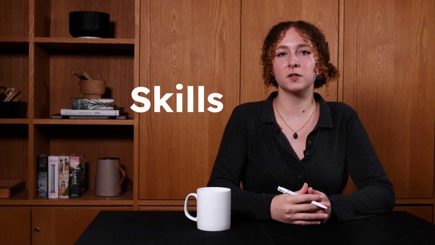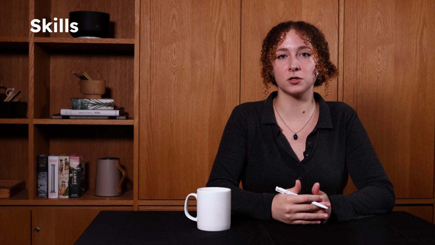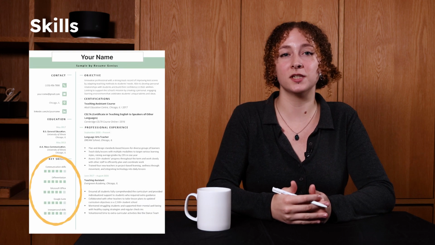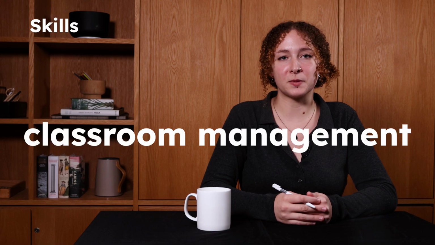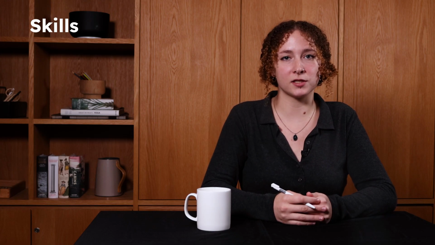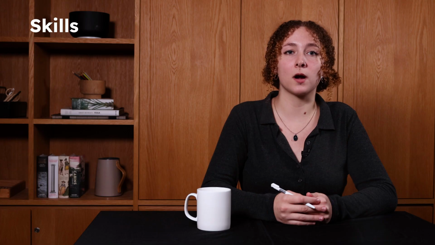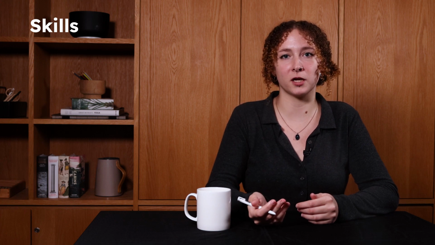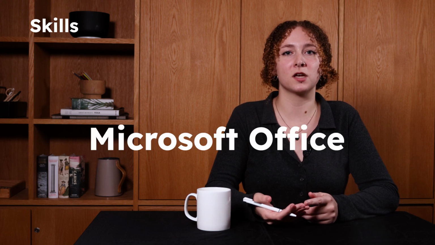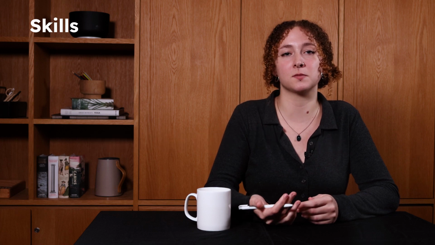Lastly, the skills section of your resume is a great place for additional skills you want to highlight that you didn't have a chance to work in naturally to your experience section. You can definitely add a few soft skills like classroom management or adaptability to highlight your greatest strengths, but I recommend focusing more on hard skills in this section. As technology is increasingly integrated into lessons, try to include some software you're familiar with, like Google Suite, Microsoft Office, or learning management systems like Blackboard.